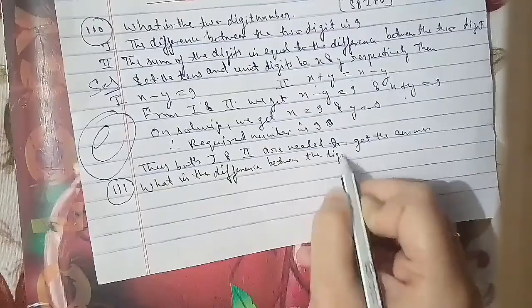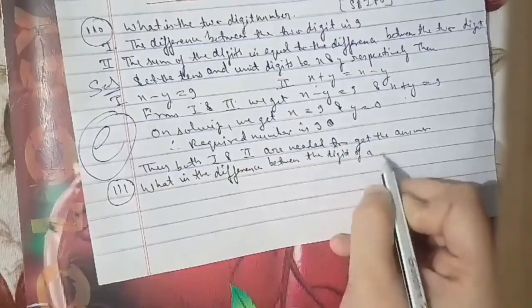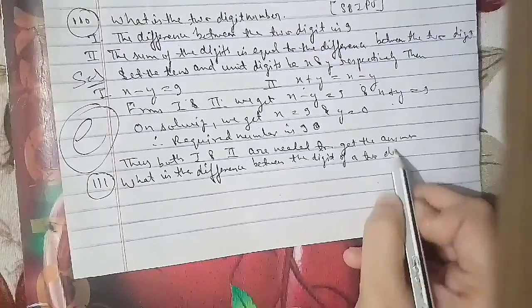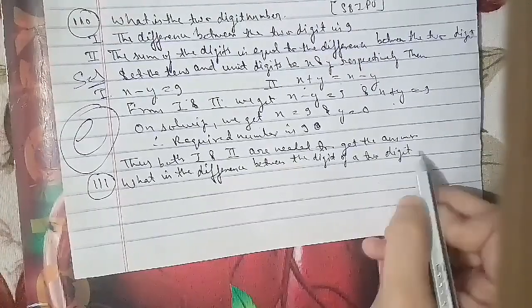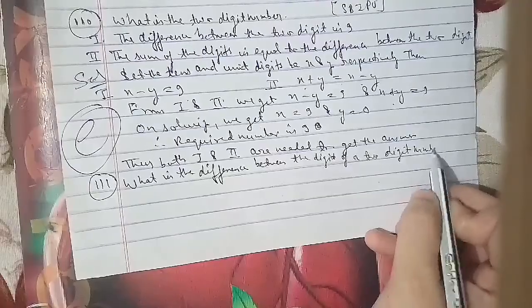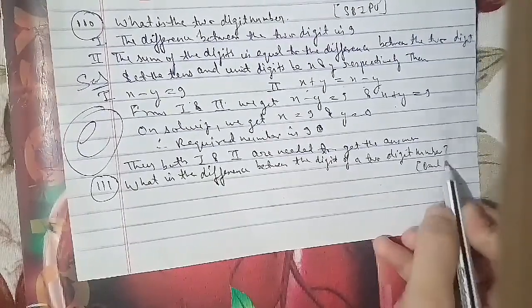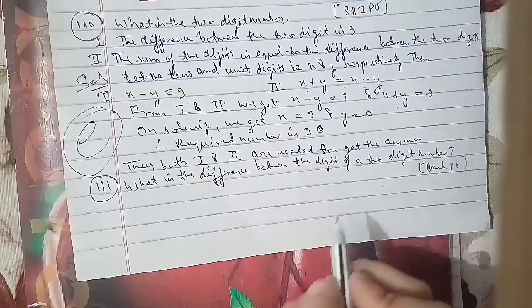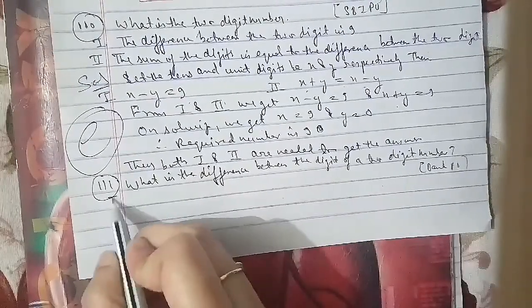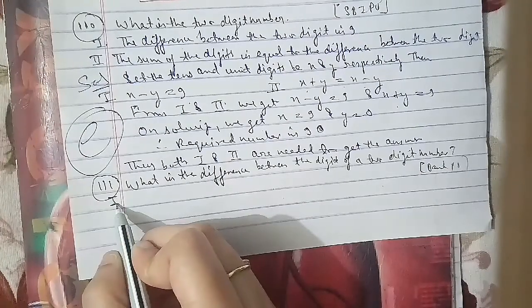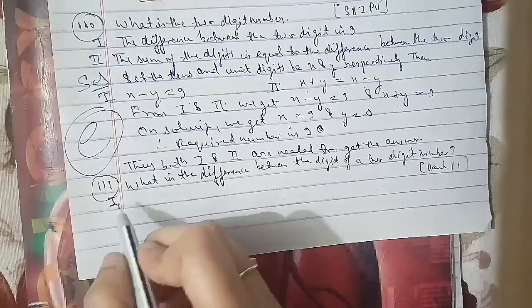The first statement for this particular question is that the sum of the digits of that number is 8.